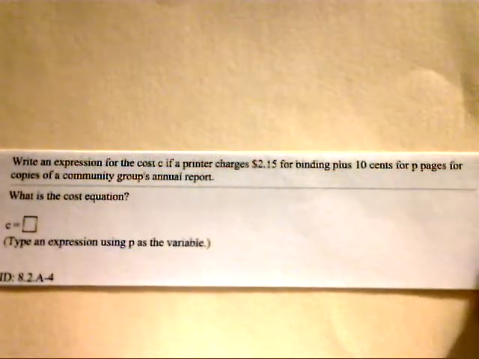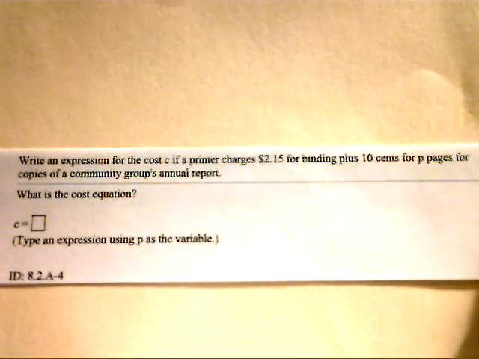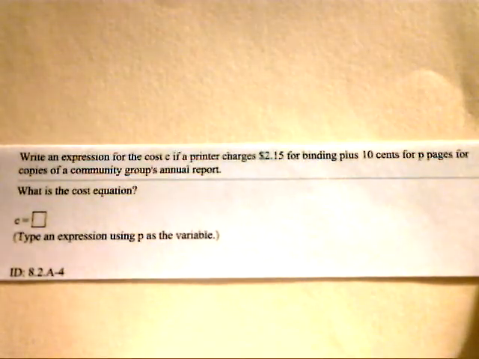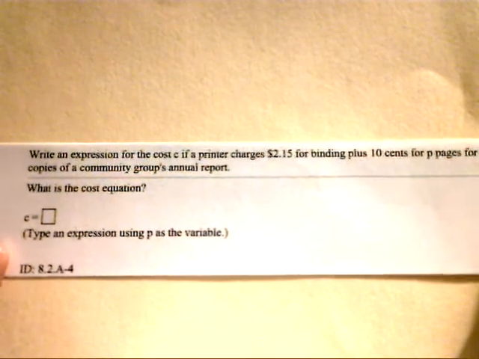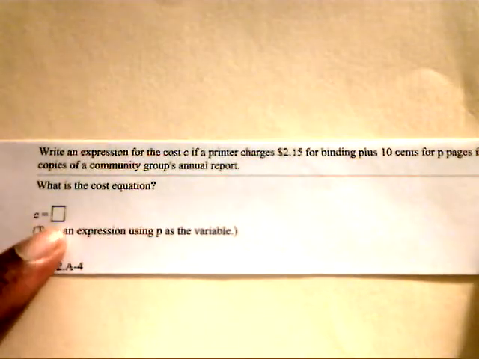Okay. Problem number 2. Write an expression for the cost, which is C, if a printer charges $2.15 for binding plus 10 cents for P pages for copies of a community group's annual report. What would be the cost equation? Now notice they have the C equal to.